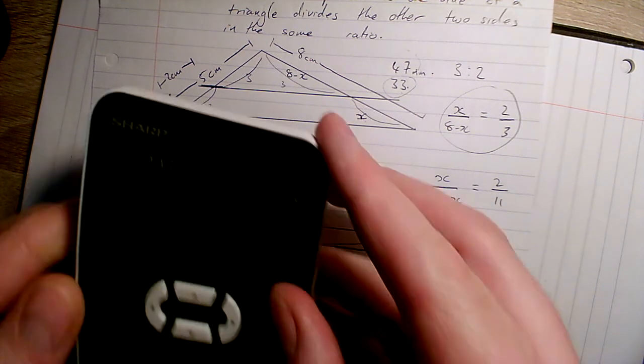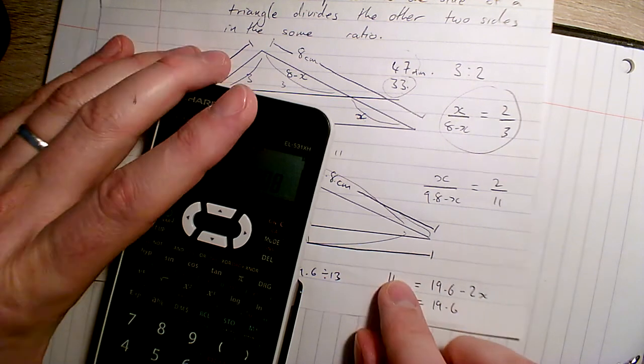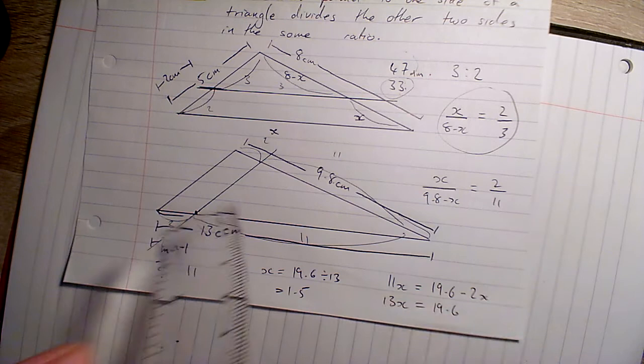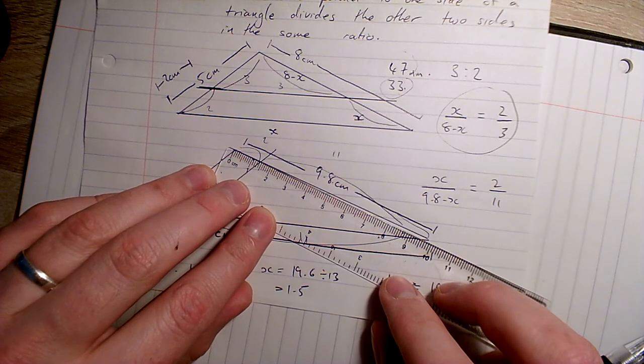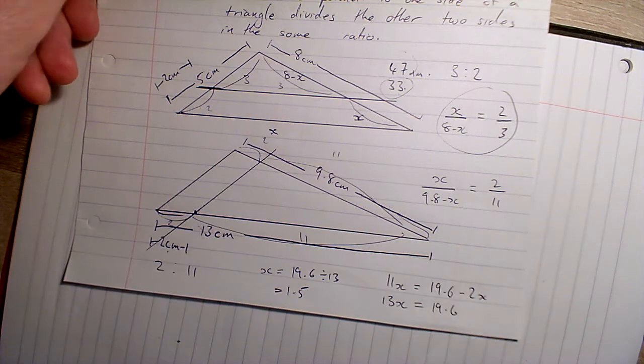Okay, and what do you get there? 19.6 divided by 13 is 1.5, roughly. Okay, do I have a 1.5 centimeter line up here? 1.5, just shy of it. Okay, which is probably more to do with the drawing than anything else.